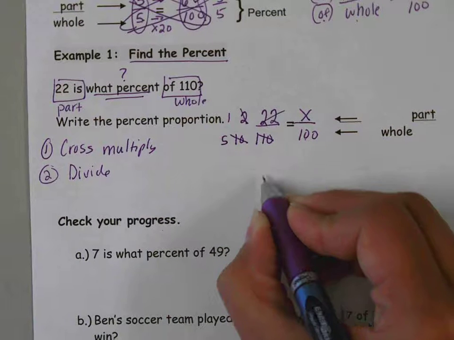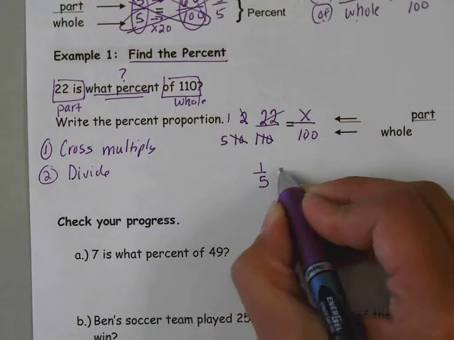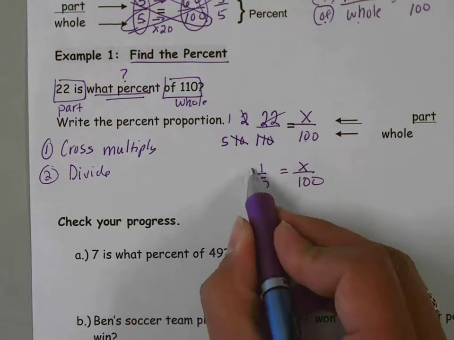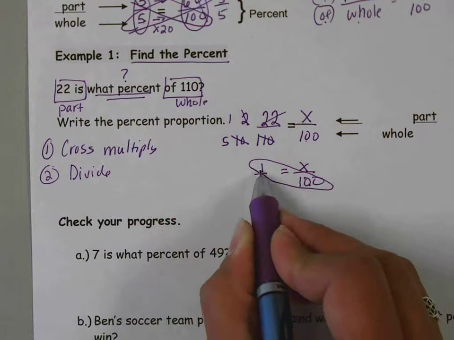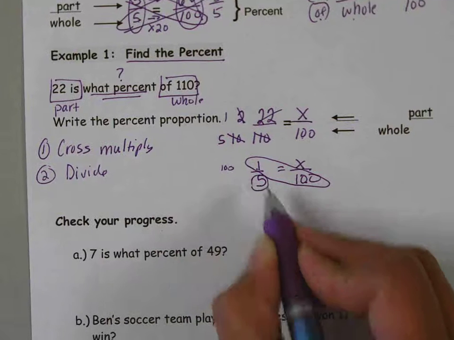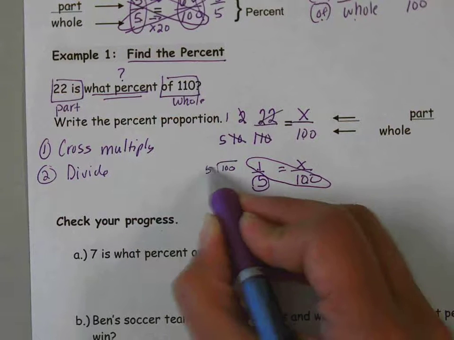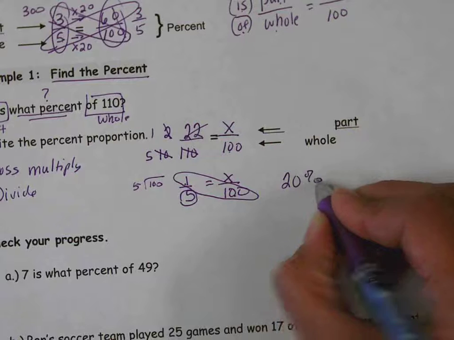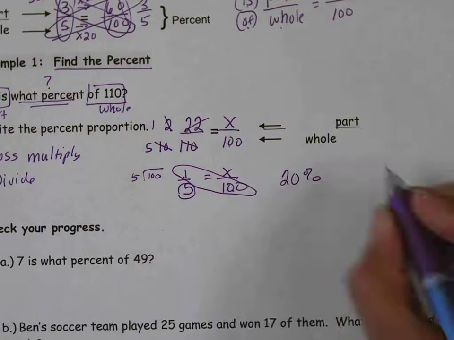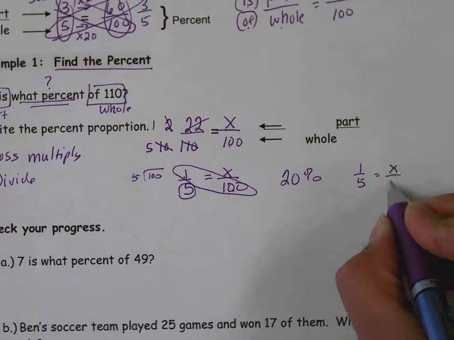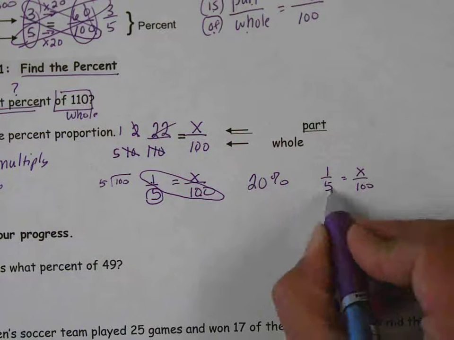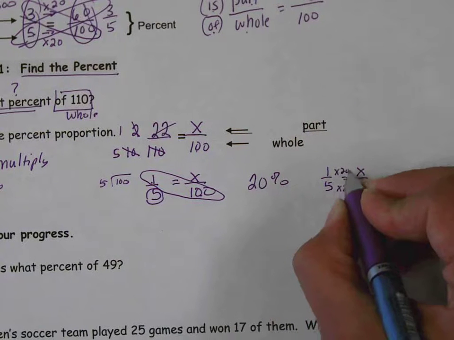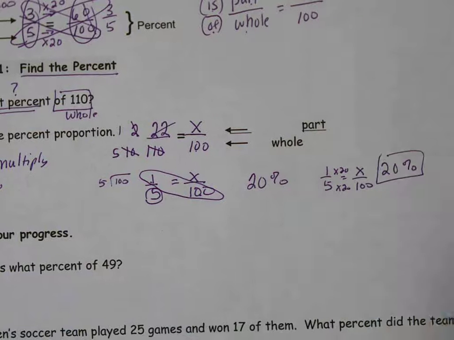So my new proportion looks like 1/5 equals x over 100. Now again, I can solve this by cross multiplying. 100 times 1 is 100, and then divide that by 5. And 100 divided by 5 is 20. And since I'm looking for my percent, that's 20%. Again, the different relationships, you may have also noticed that from 5 to 100 is times 20. So 1 times 20 would be 20%, 20 over 100.